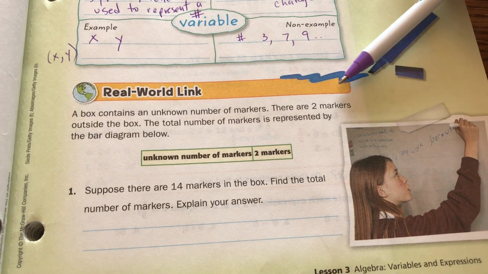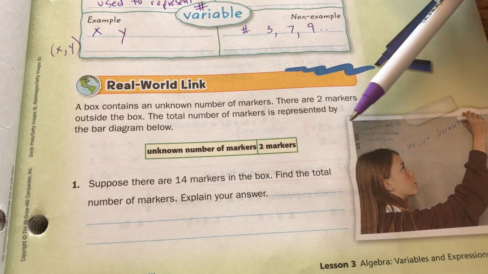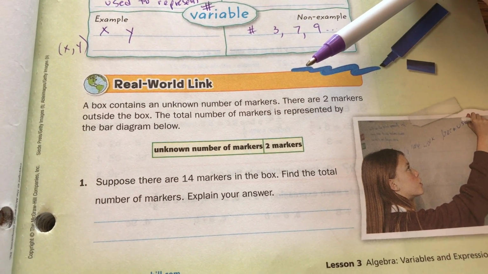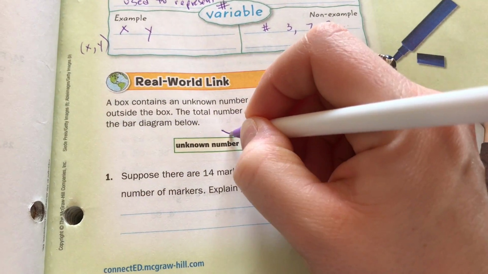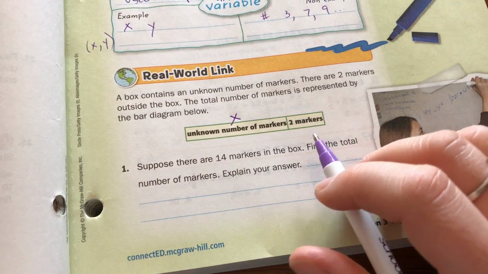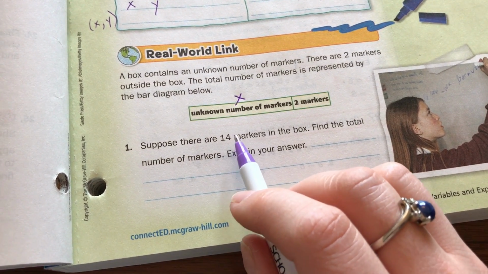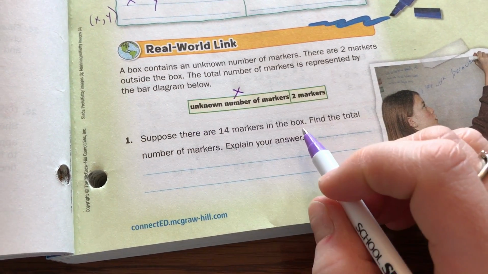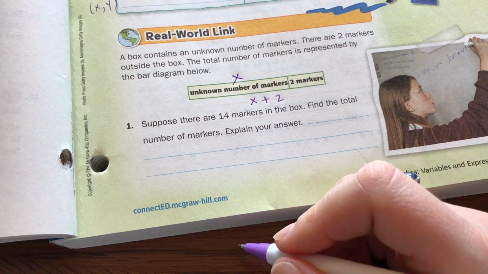Here's our real-world link. A box contains an unknown number of markers. There are 2 markers outside the box. The total number of markers is represented here. So you have this unknown number. You might represent it with X, plus there are 2 markers outside of the box. So what if you had to find how many markers there were? Wouldn't it just be X plus the 2 outside the box?